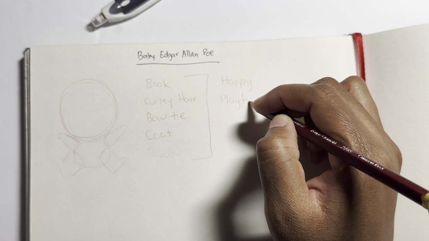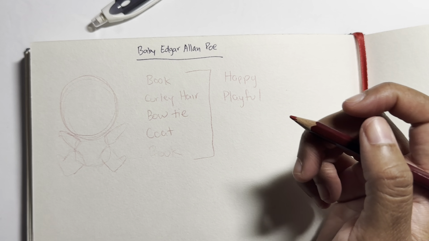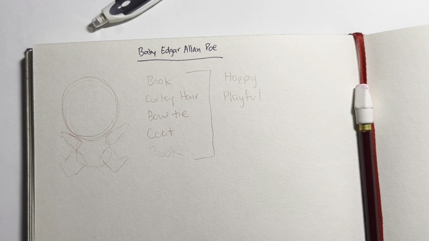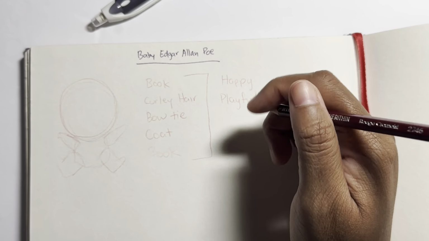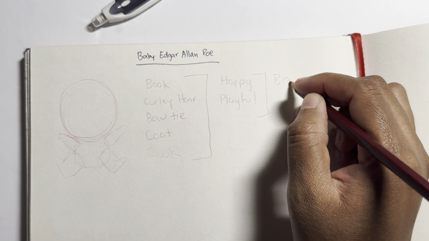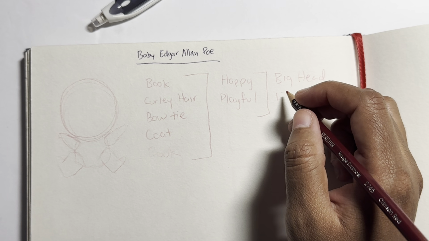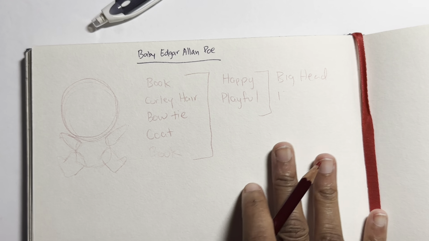And remember, this is our character, so you can make yours just like mine, or you can make yours like yours. It is your character, so if you want to make him crazy already as a baby, go for it. You can make him grumpy, that's an option. I'm going to make mine happy and playful, but there are other options. And then we know we want him to have a big head. All right, so that's what we have going on.